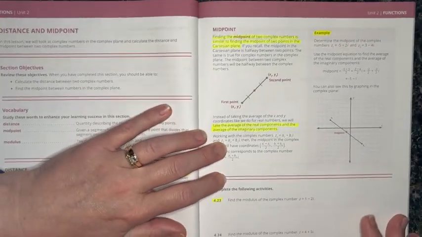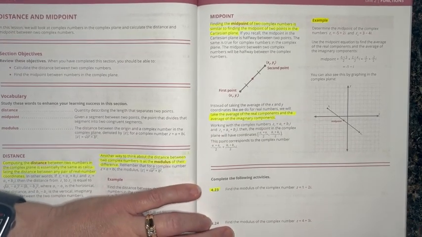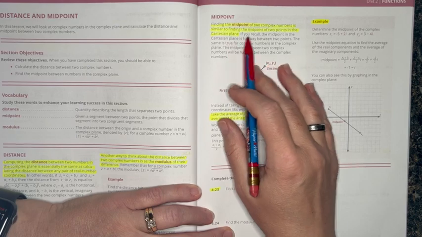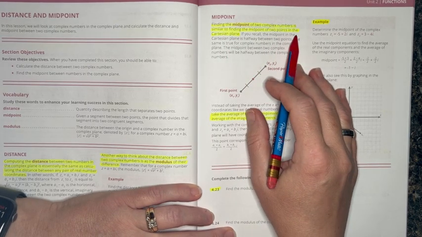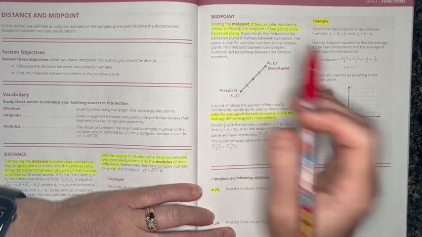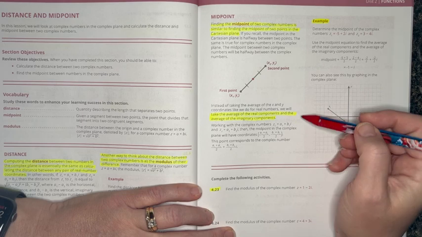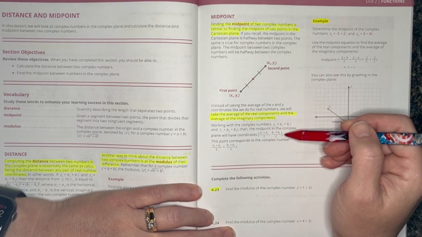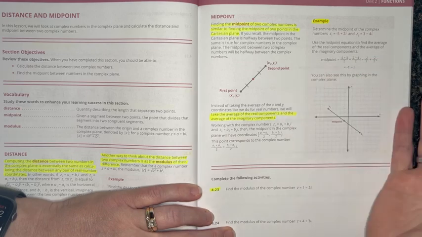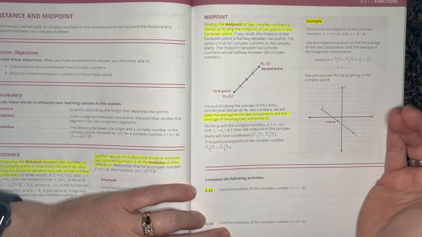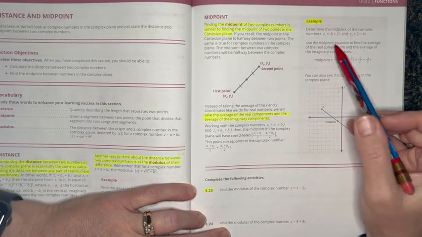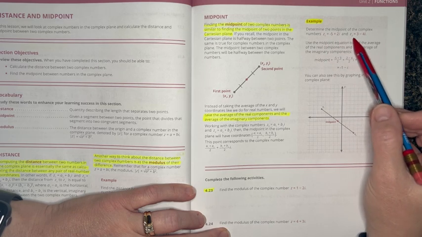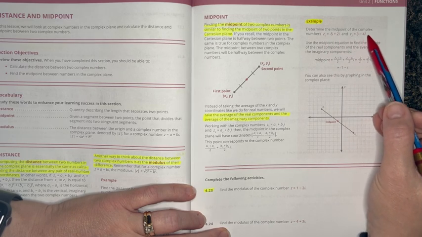Top of page 67 now, we're talking about the midpoint. It says finding the midpoint of two complex numbers is similar to finding the midpoint of two points on the Cartesian plane. You take the average of the real components and the average of the imaginary components, just like we would have normally in the other one. So z sub 1 equals -5 plus 2i, z sub 2 equals 3 minus 4i.